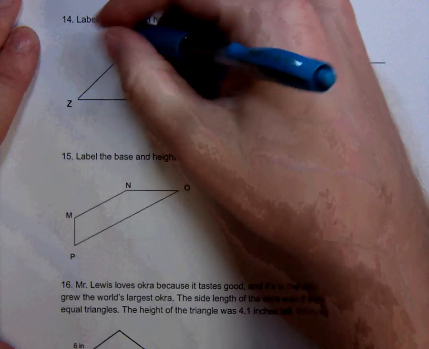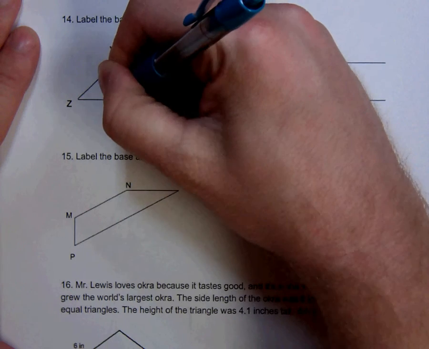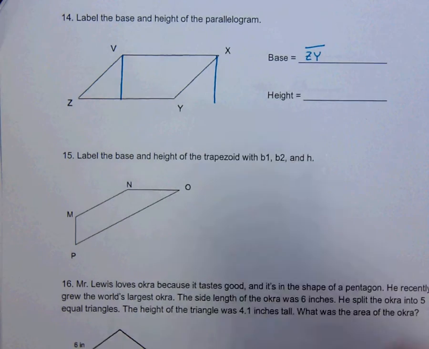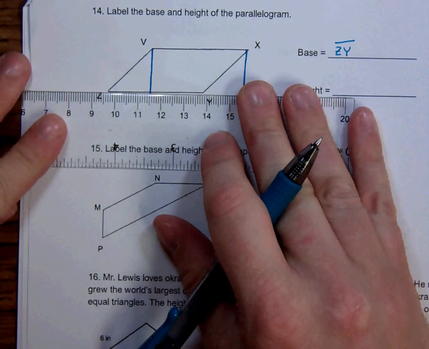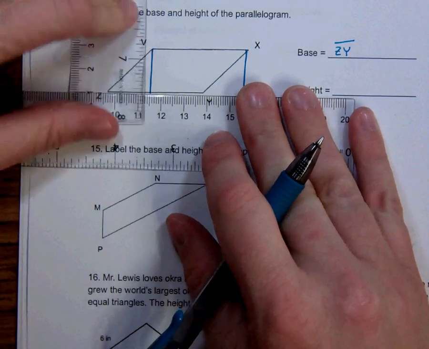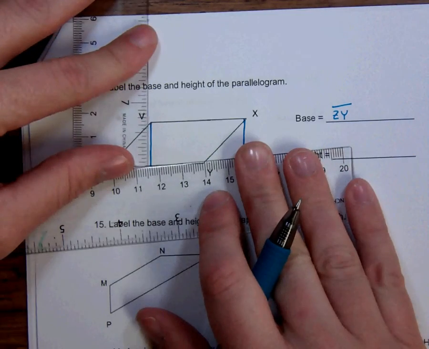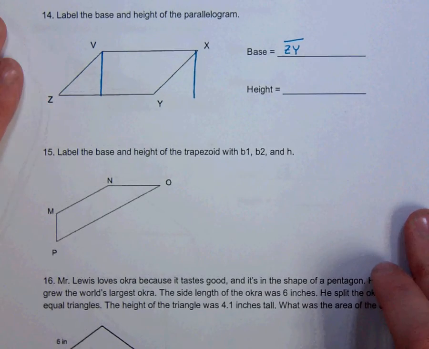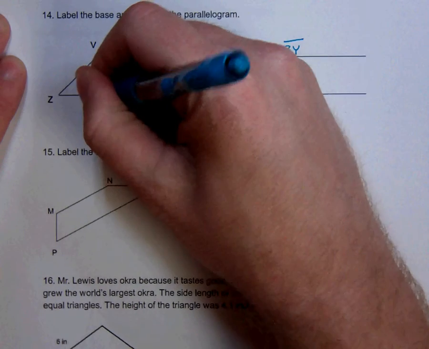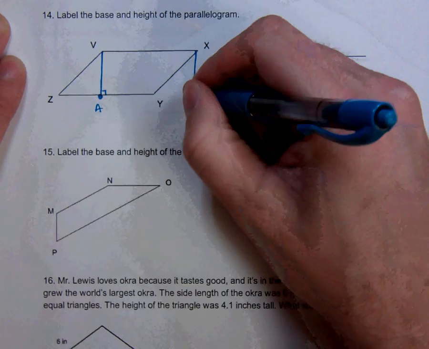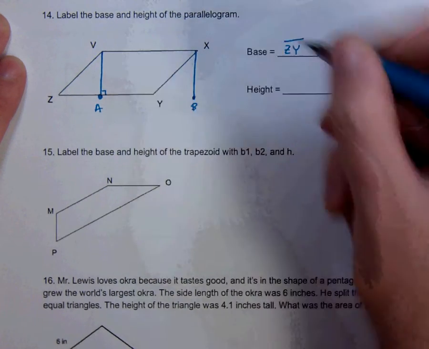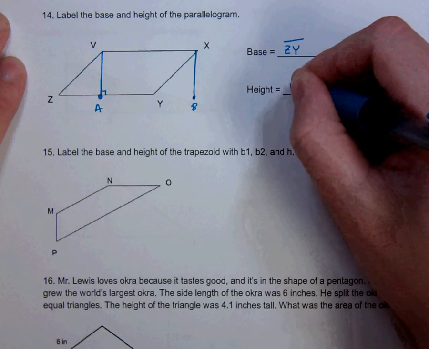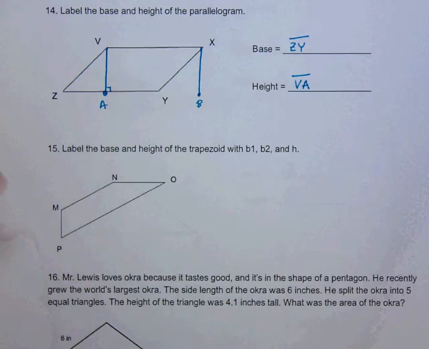What I do is I pick one of the top ones, so either that one or this one. Remember, this is where we've done the ruler, go from the point down, make sure it's a right angle. So it doesn't matter, and you just need to label this. So I'm going to label that A. If you wanted to, you could label it B. It doesn't matter, just don't label it V, X, Y, or Z. So if we call that A, the height would be VA, the height of Virginia.